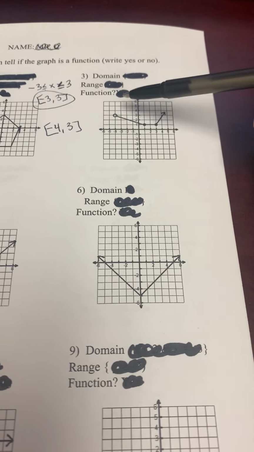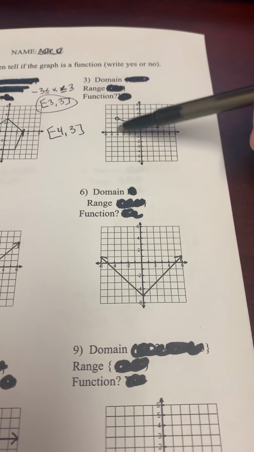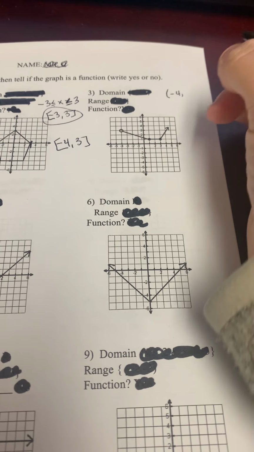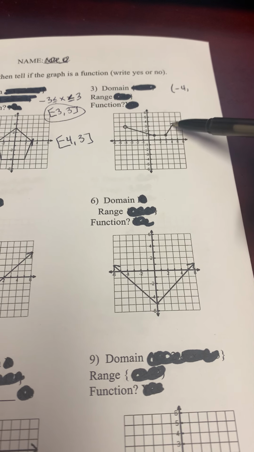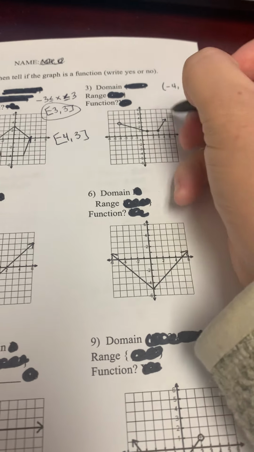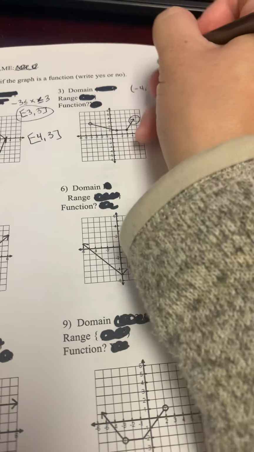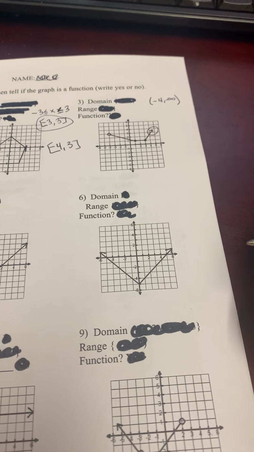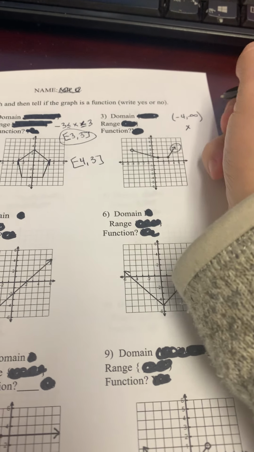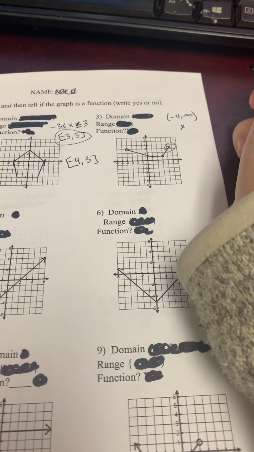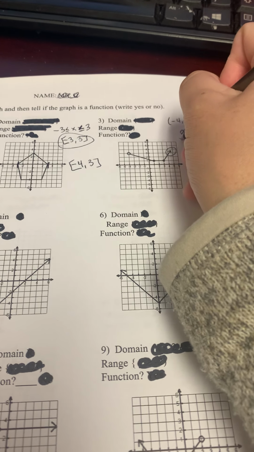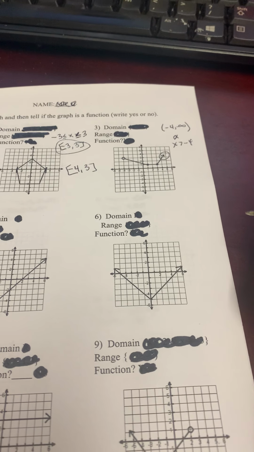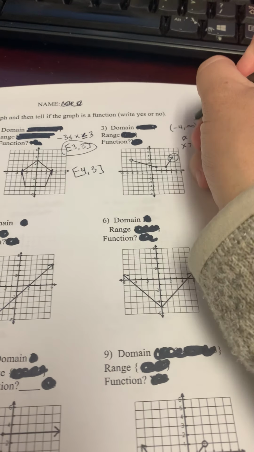All right, let's take a look at this one. The domain, we're going from -4, and it's an open circle, so you're going to need to have parentheses around that, to going to the right here, and there's an arrow here that's pointing to the right. So we would have to do a positive infinity there with an open symbol. If we were going to do it with an inequality, you would just say x has to be greater than -4, if that makes sense. This should be a positive.